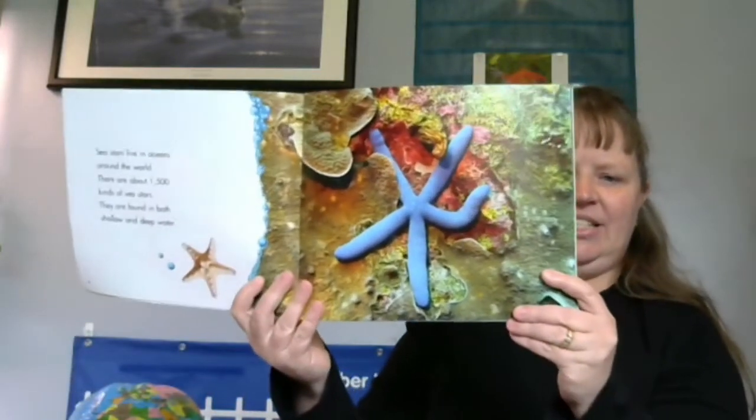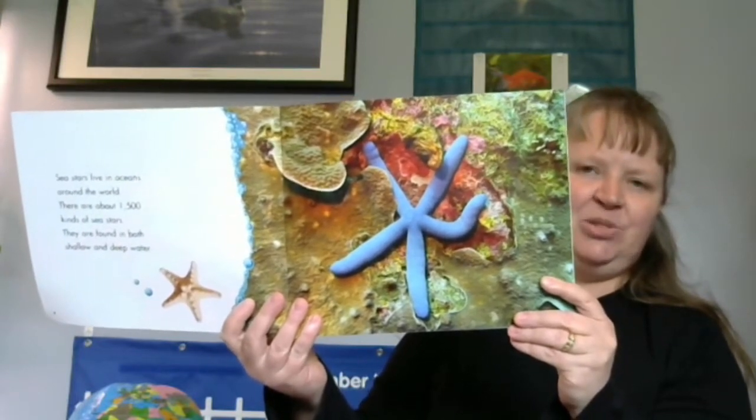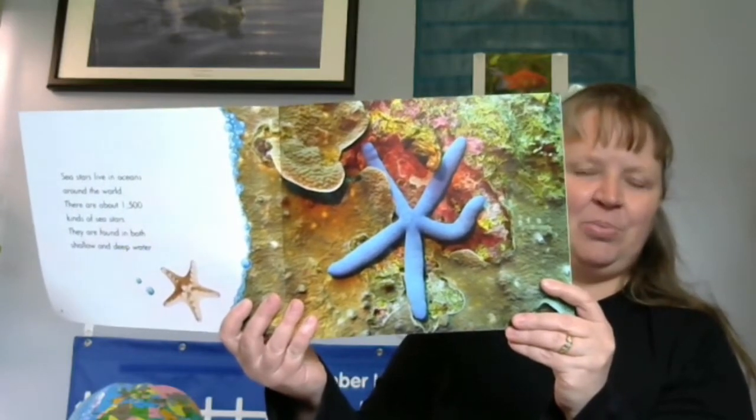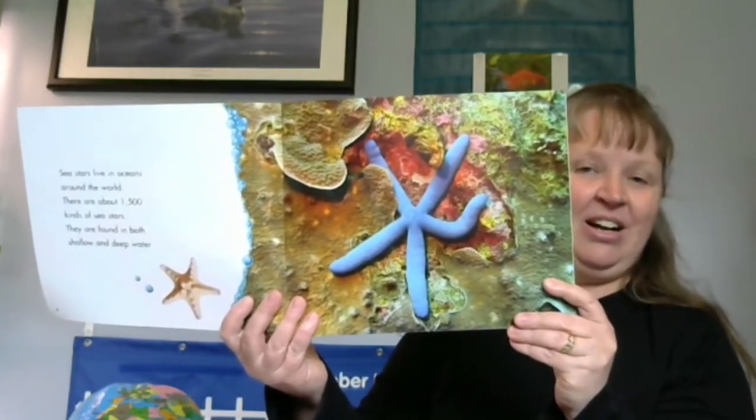Isn't that interesting? There's not just one kind of sea star. Some people call them starfish, but they're not really a fish, are they? They have no bones. They're an invertebrate. And so they are not a fish. Look at that beautiful sea star.